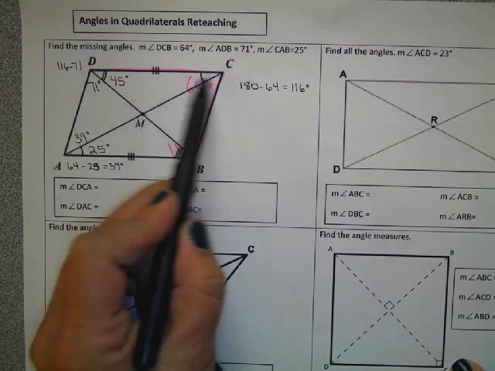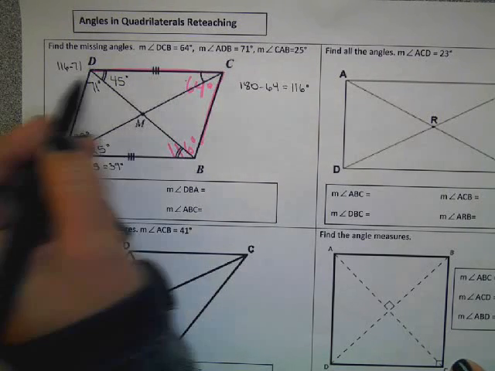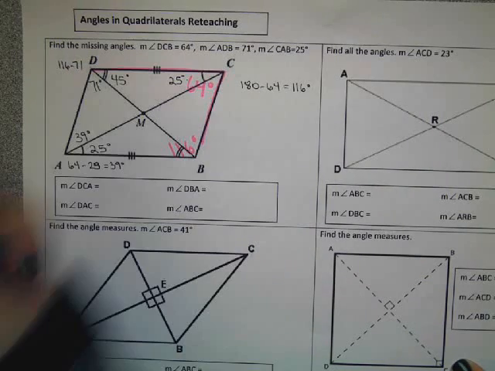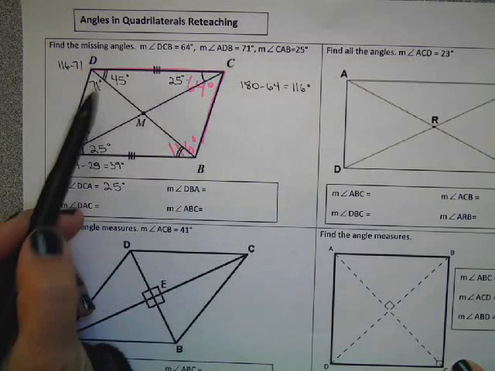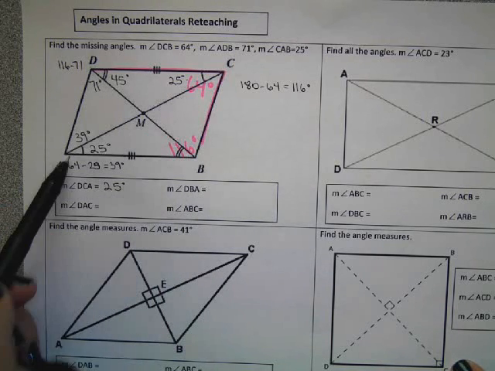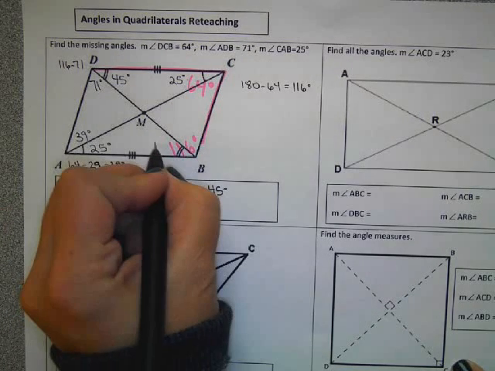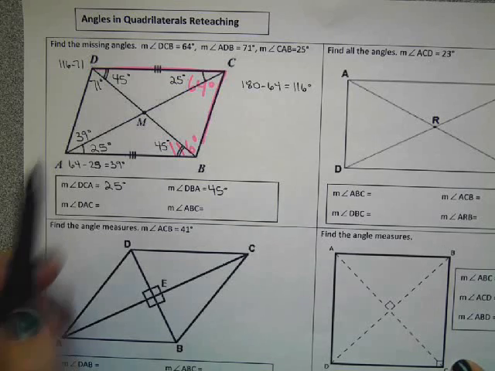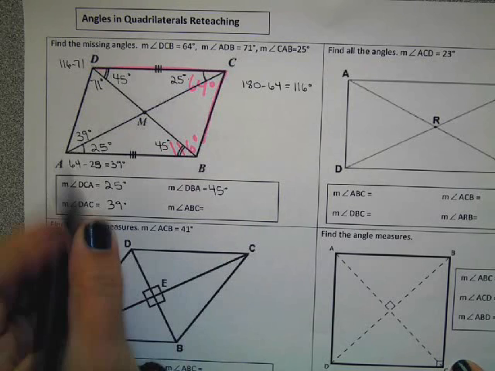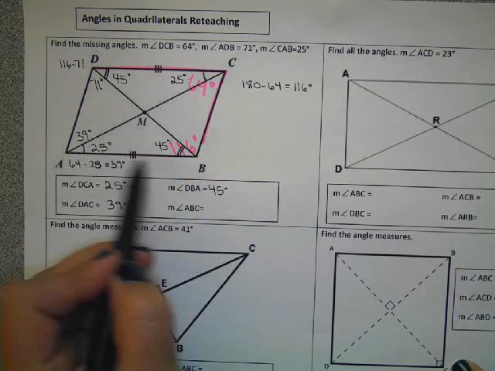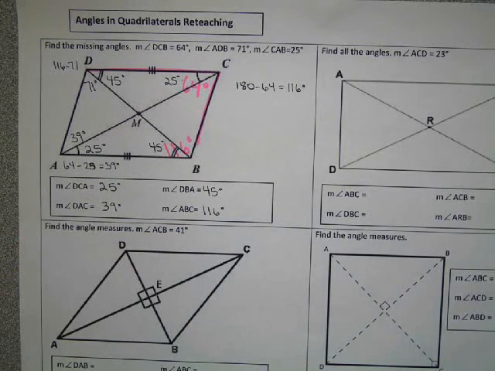So here we check DCA. DCA would be alternate interior with the 25 degrees. So DCA, 25 degrees. Angle DBA, DBA, alternate interior with 45. This would be 45 degrees. Angle DAC is 39. And angle ABC, the entire angle, was 116. So there's your parallelogram.